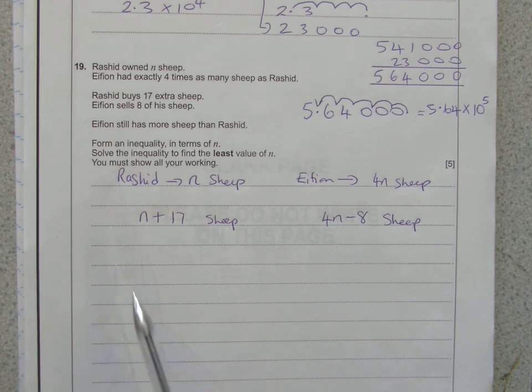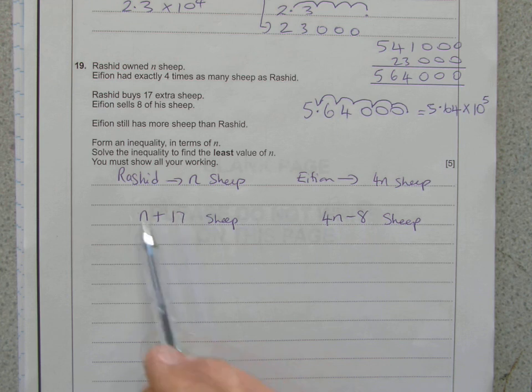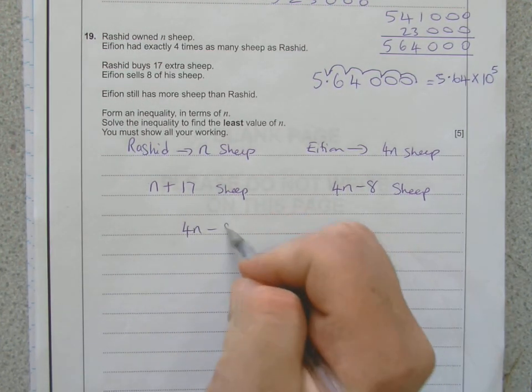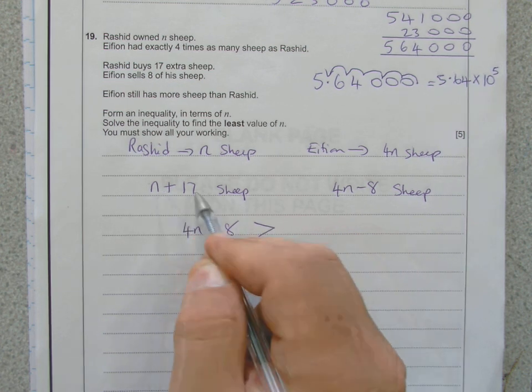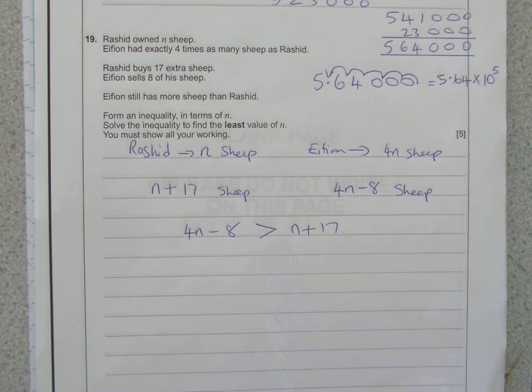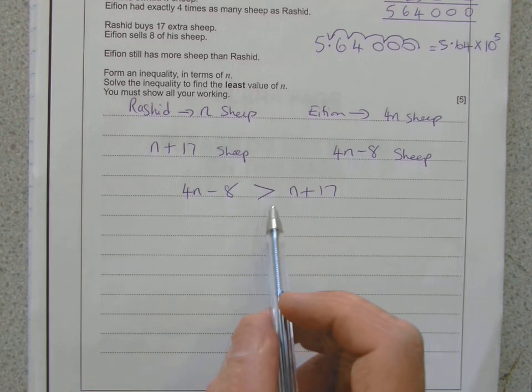So form an inequality, it says. So if this here, what Ivan's got, is more than what Rashid's got, we can say this here, 4n minus 8, is more than this, n plus 17. So we've got to learn our inequalities, and that means more than. Okay, we've got an inequality. Now we need to solve it. Solving it is just like solving an equation. Very similar, that is, anyway.